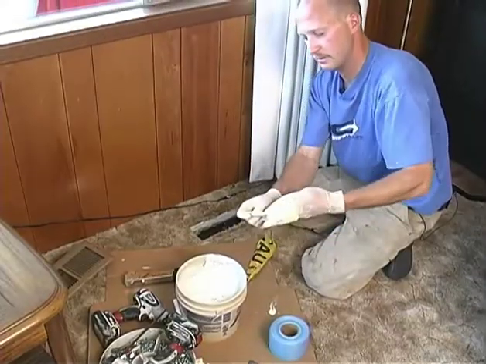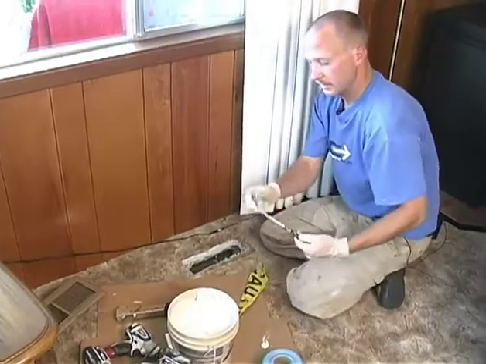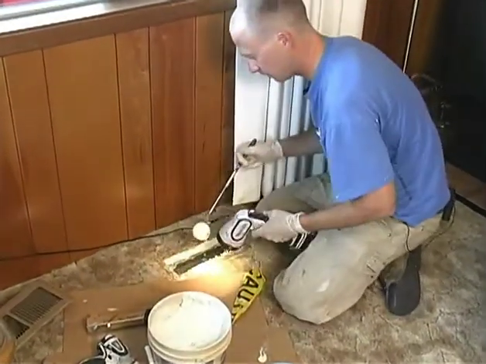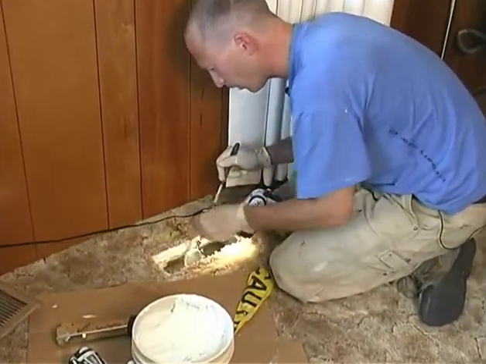And after I'm done, I can use an inspection mirror to shine and check my work.